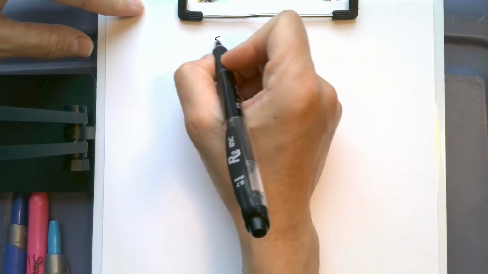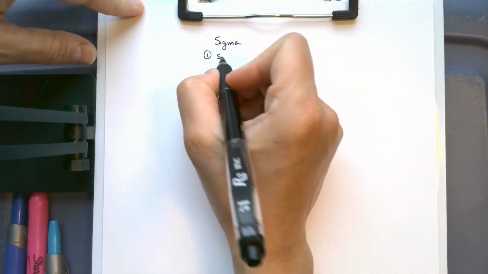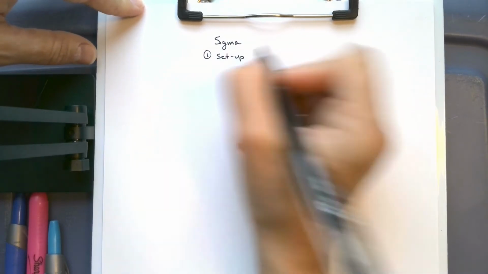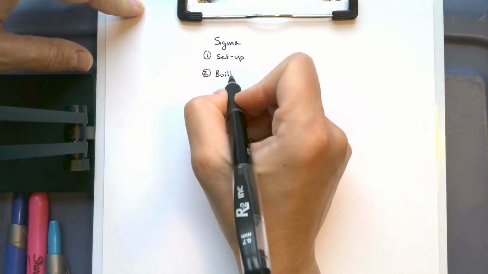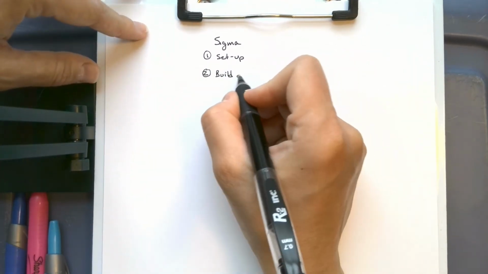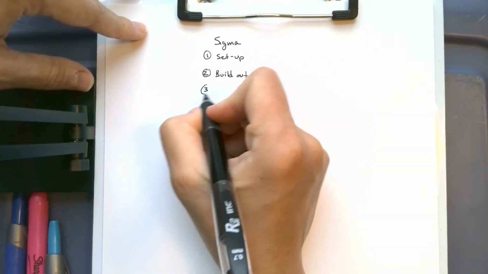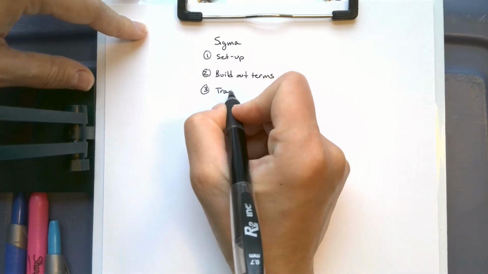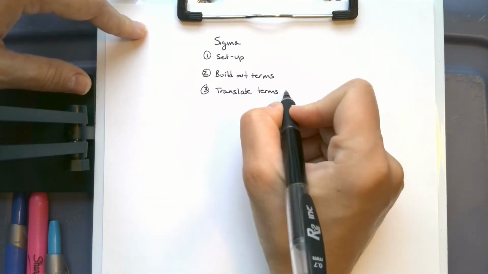Alright, so what I'm going to do in this video is try to do three big things. The first thing I want to do is talk about what sigma is in terms of its setup. Then I'm going to build out some terms to show you what that would look like. And the third and final thing is I'm going to translate those terms into equations.